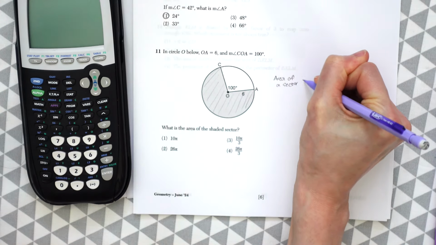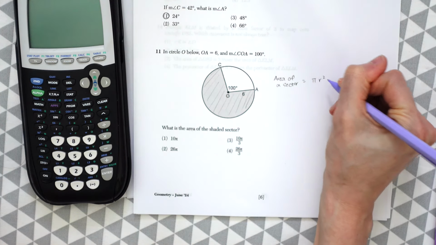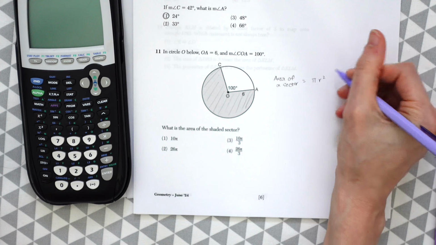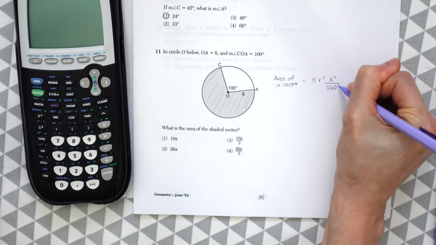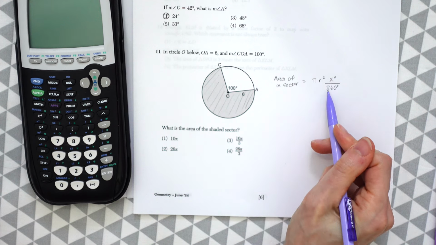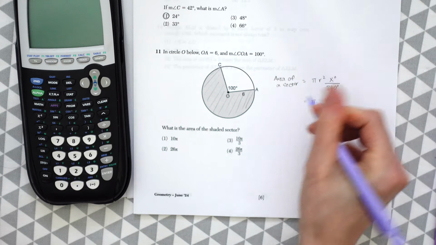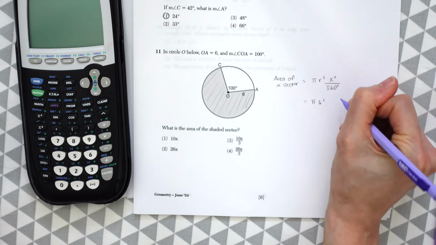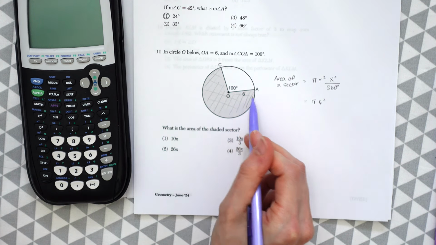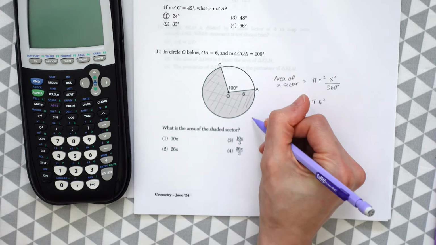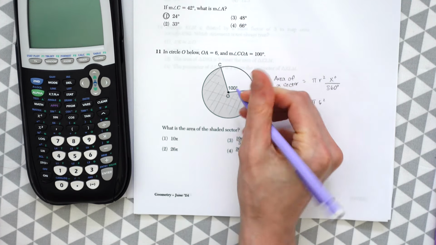of a circle. It's just like finding the area of a circle, pi r squared, but now we're going to multiply by the number of degrees we're looking for divided by the whole circle, 360 degrees. So we have pi, our radius is 6 squared, and the degrees we're looking for is the shaded region. We know this is 100, so to get the shaded region, it's just going to be 360 minus 100, this angle here.